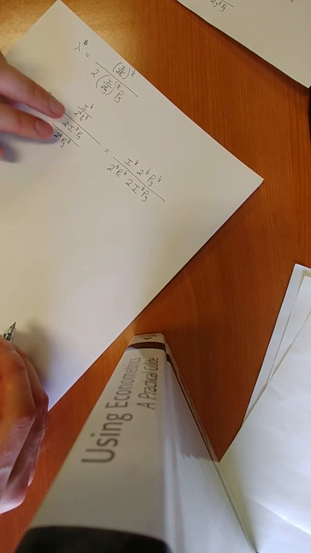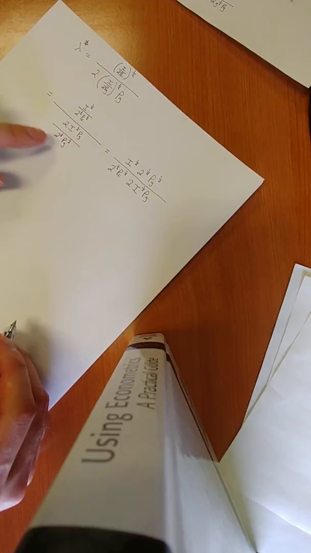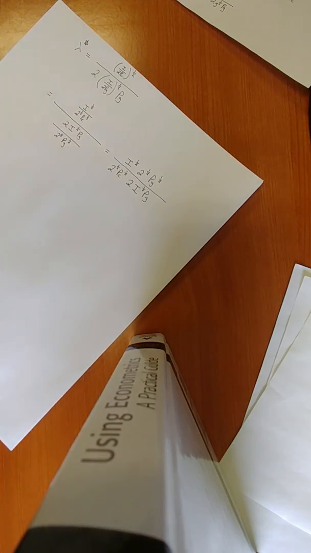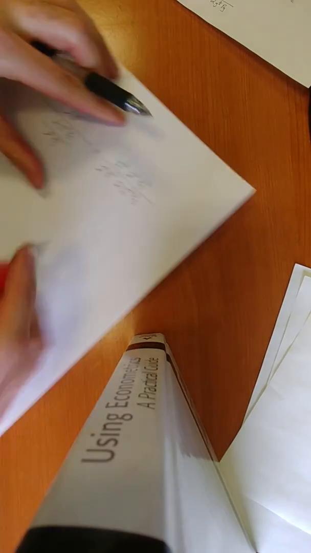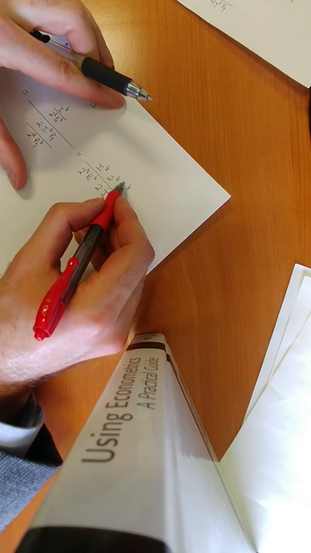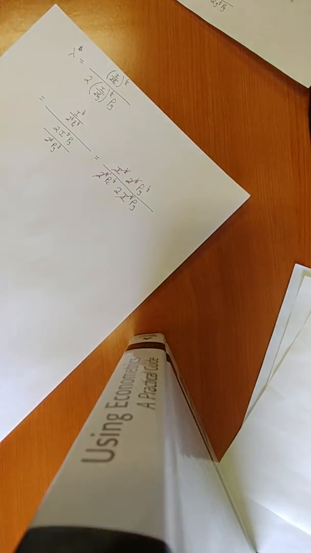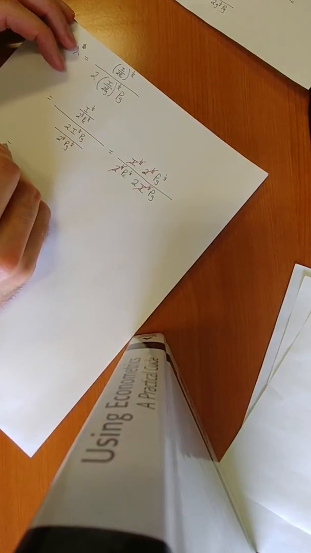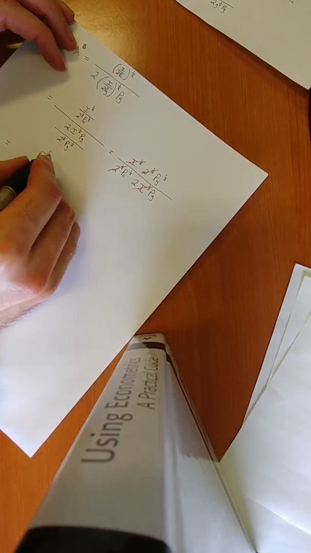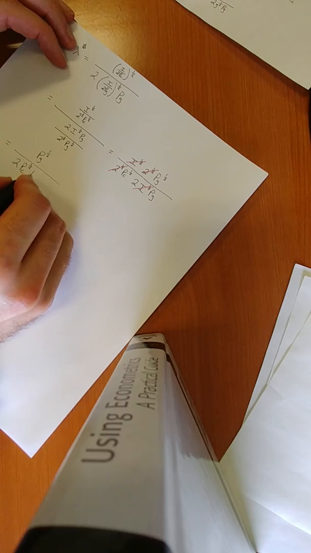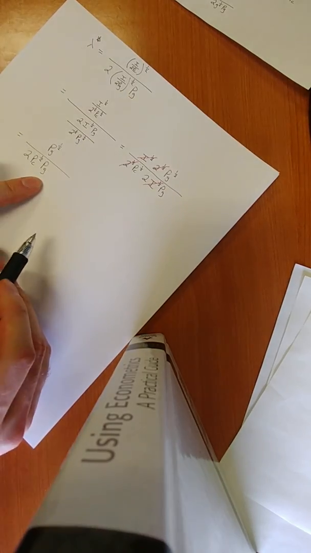I took this and flipped it, so that means multiplying this times this and this times this. Okay, so that's what I get. Do some canceling out. 2 to the 1/2 cancels out, and I to the 1/2 cancels out. So let's write that down here: PG to the 1/2 divided by 2 PC to the 1/2 times G.